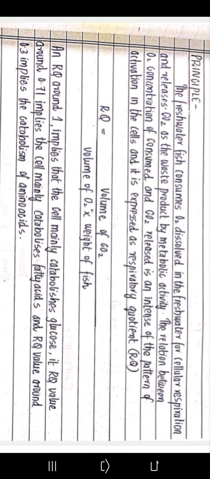That is, volume of CO2 by volume of O2 into weight of fish.